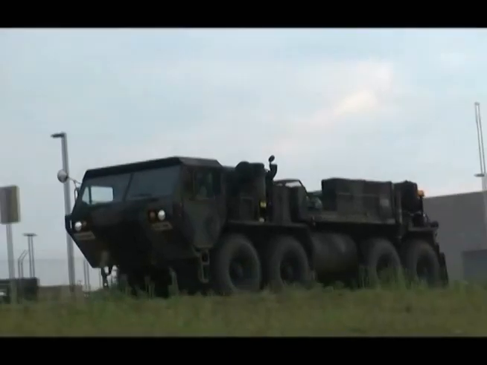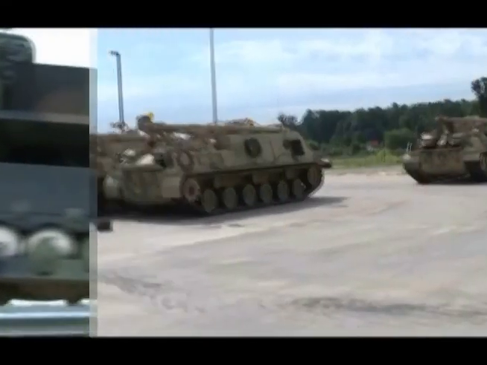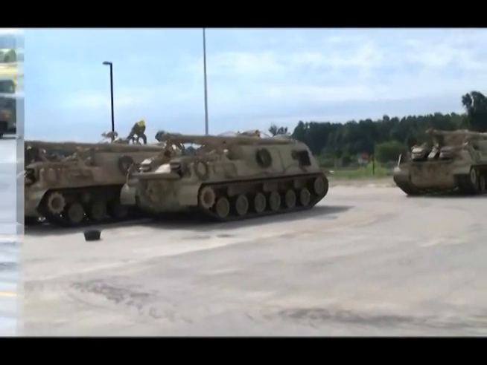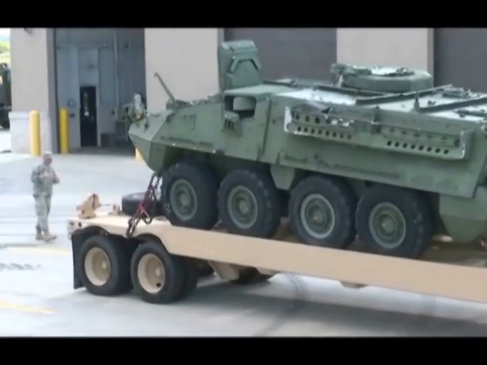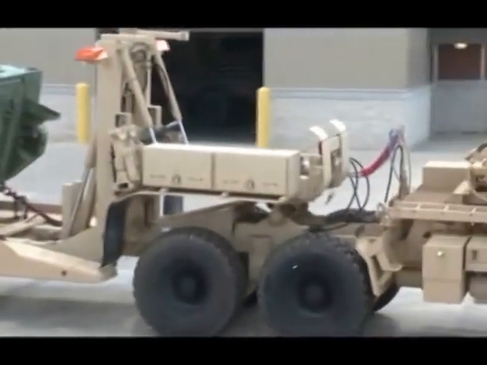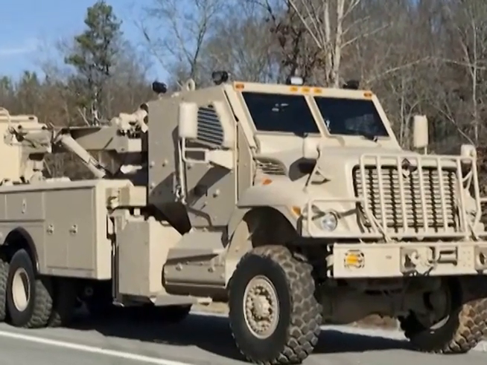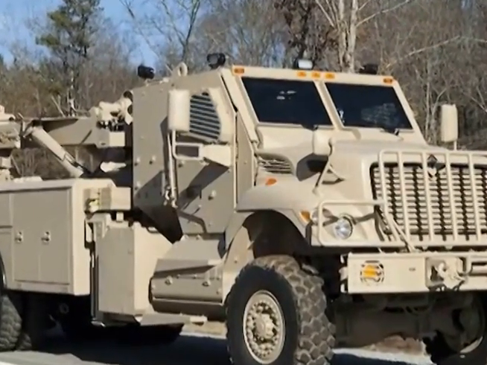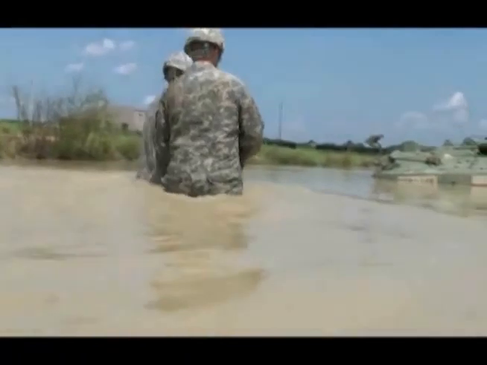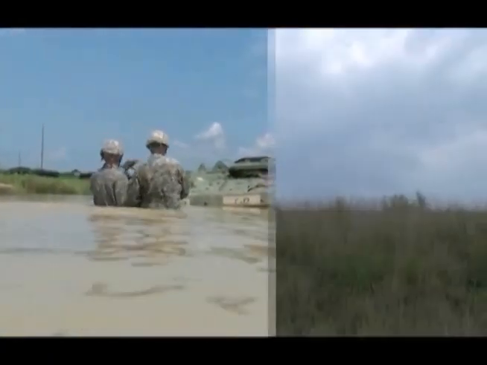Disabled and mired vehicles will always be a large factor on the battlefield and during field training exercises. Today's recovery operator should be extremely proficient with towing, winching, and lifting disabled equipment so that it can be repaired and returned to the battlefield.